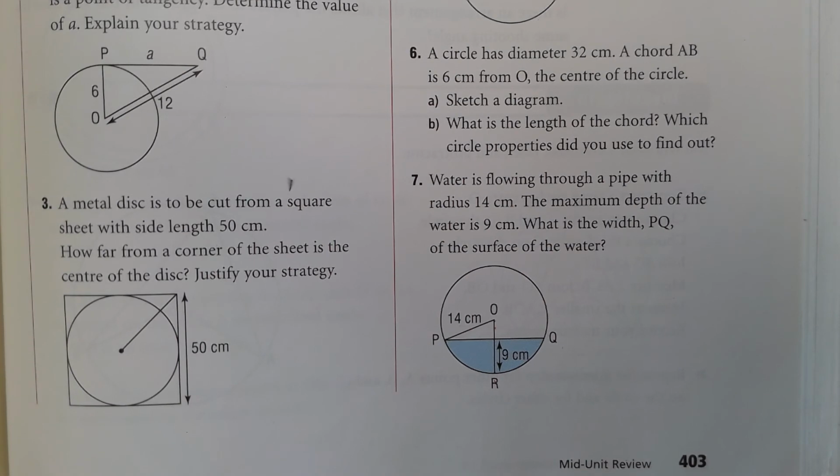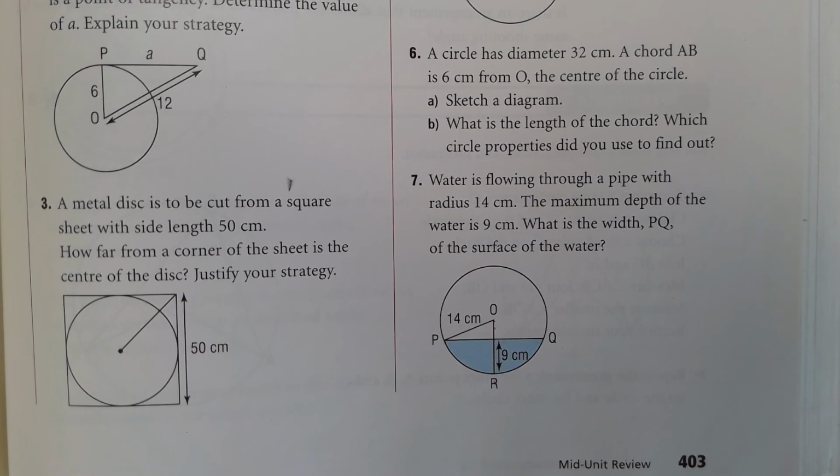All right. That is your mid-unit review on page 403. Again, you're doing 1, 2, 4, and 7, and it's worth 15 marks. That's it for this recording.